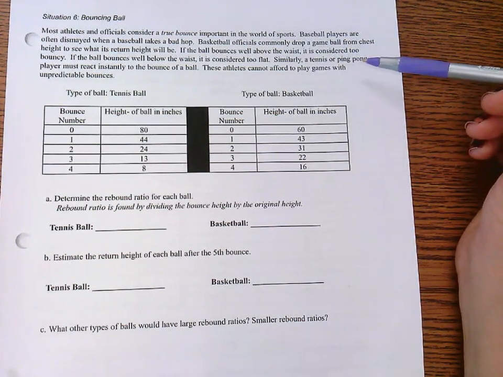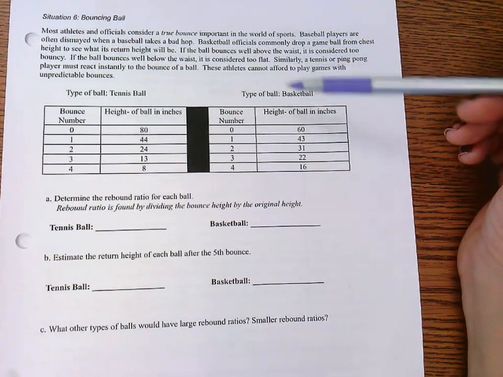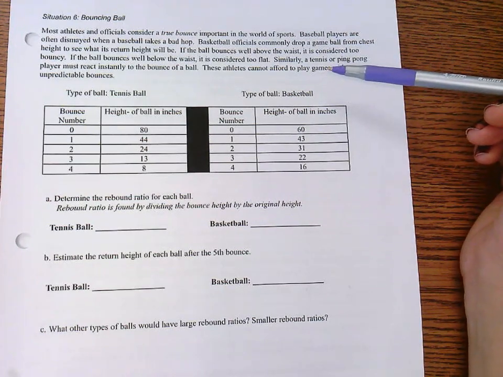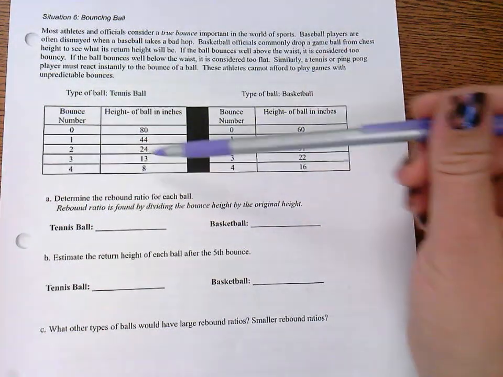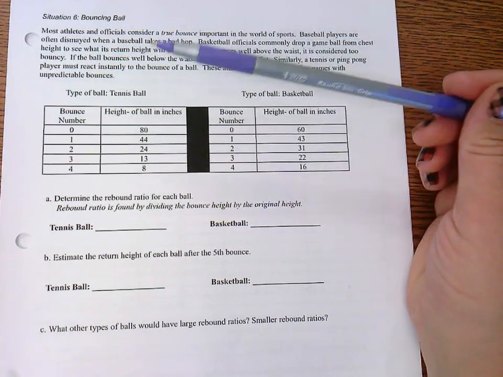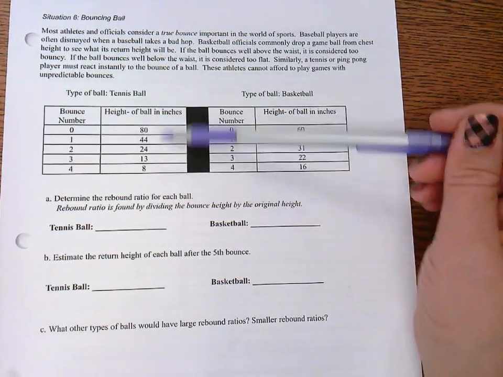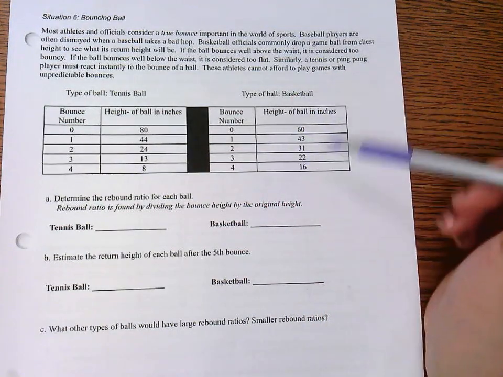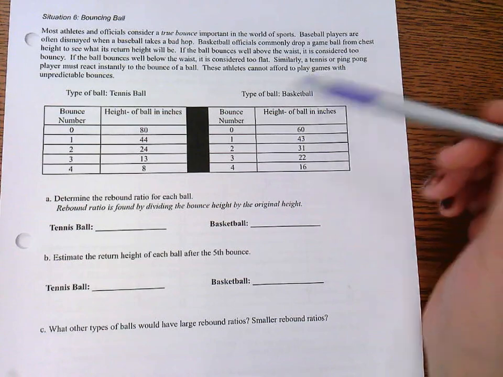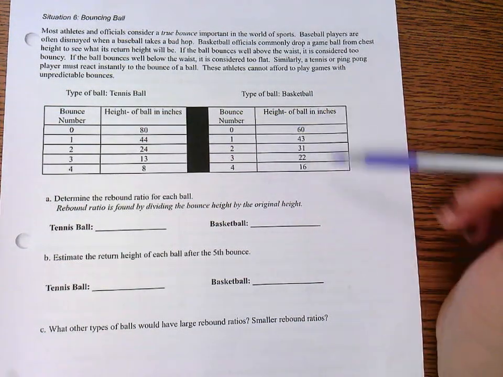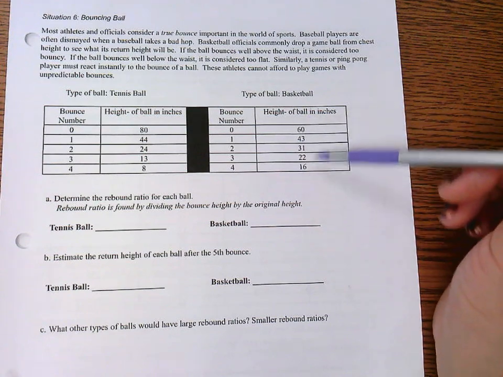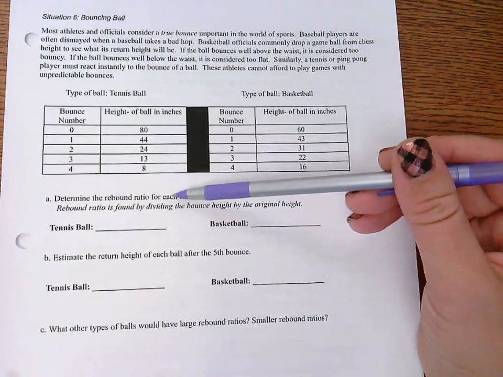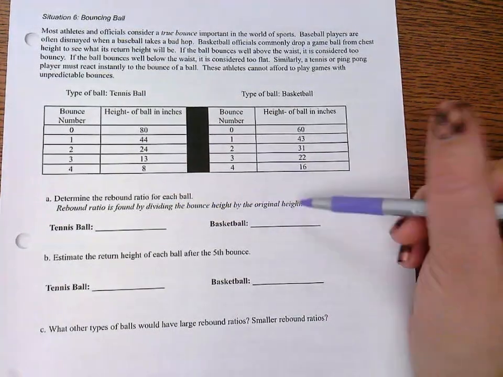A tennis or ping pong player must react instantly to the bounce of the ball. So these athletes can't afford to play games with unpredictable bounces. I just gave you 2 different sets of data. Here's a tennis ball, and I did some calculations and came up with some heights of bounces. Here's a basketball. I dropped them from different heights, but within their own consistent table, you should be able to calculate the rebound ratio. The rebound ratio is found by dividing the bounce height by the original height.